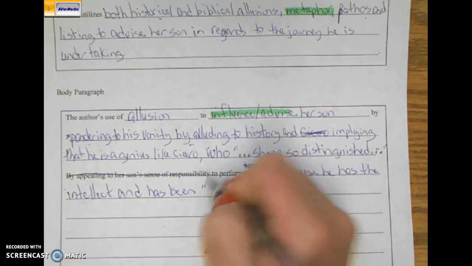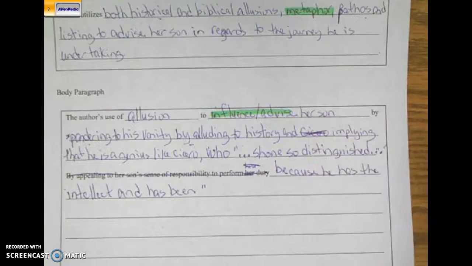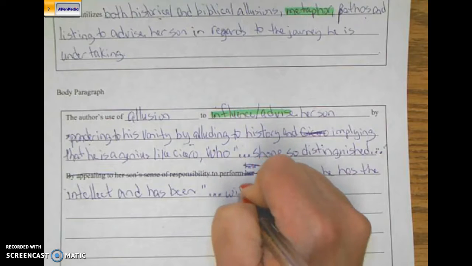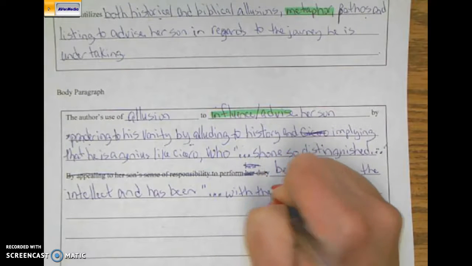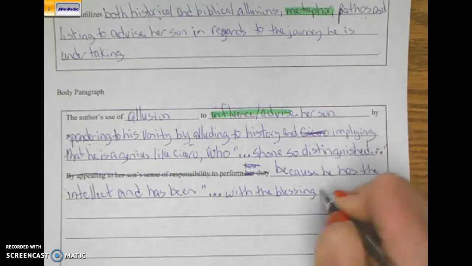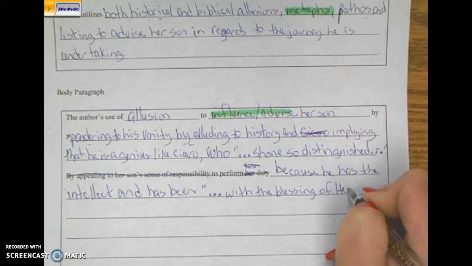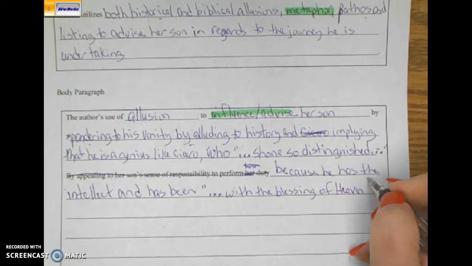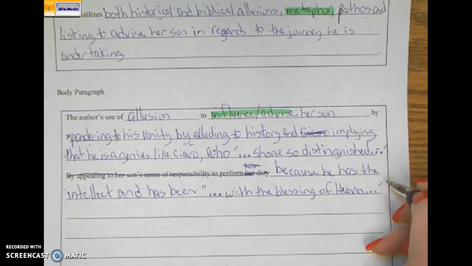And here comes our next allusion, alright, from paragraph 4. I'm not using the entire thing. So ellipsis again. With the blessing of heaven. And I'm not using what's after. So ellipsis.